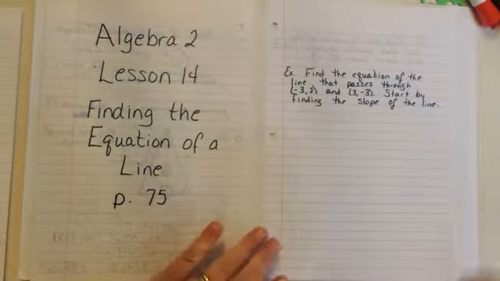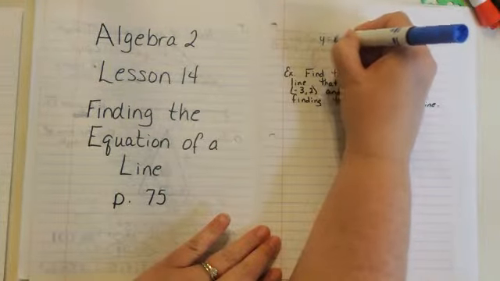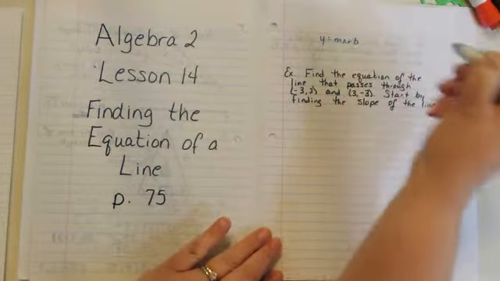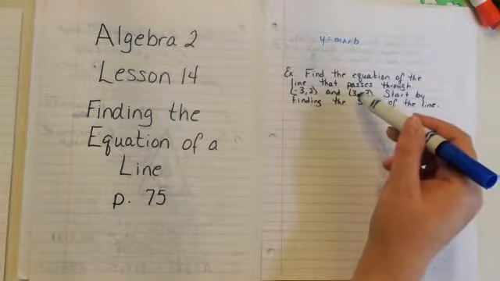The slope-intercept form of a linear equation is y equals mx plus b, where m is the slope and b is the y-intercept. If we are given 2 points of a line, or 1 point and the slope, we can find the equation of the line without graphing it. So let's try. Find the equation of the line that passes through -3 and 2 and 3 and -3.